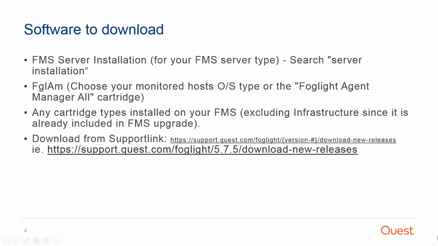What software should you download from the support link site? Number 1, the FMS software server installation for your FMS server type. On the site, issue a Control F and search for server installation to quickly find the area on the page for your download. Then download the Foglight Agent Manager cartridge, either for your specific OS types, or you can download the Foglight Agent Manager All cartridge that includes all of the OS types.